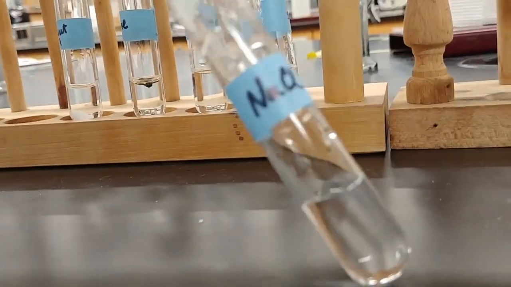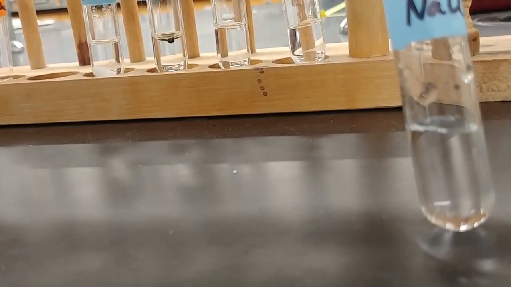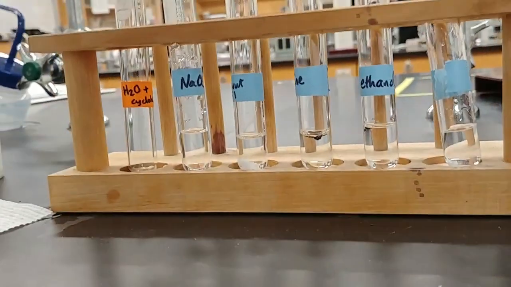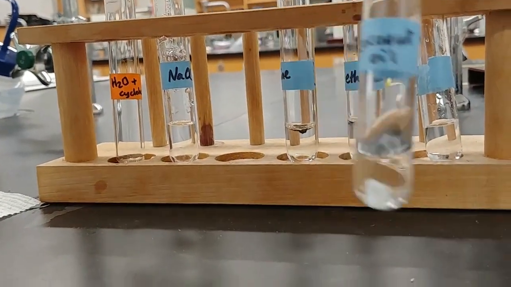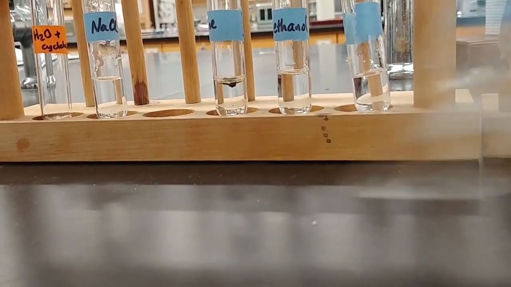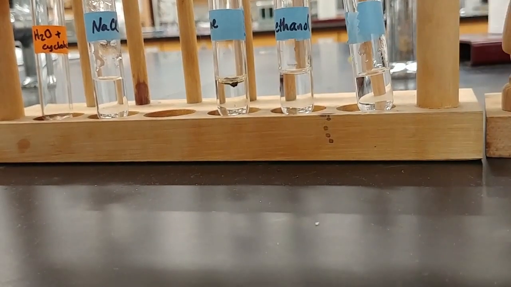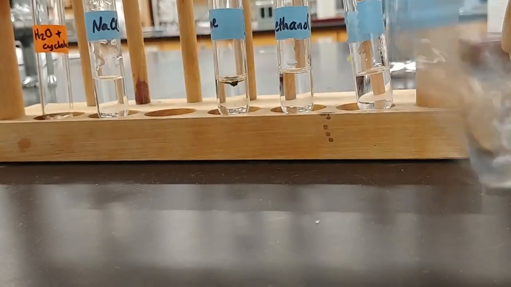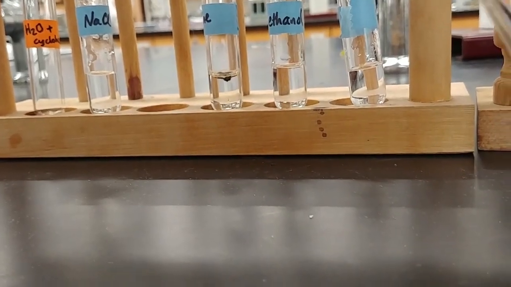This is our sodium chloride in water. Here we have coconut oil in water. I'm going to swirl that around pretty vigorously and see what we get.